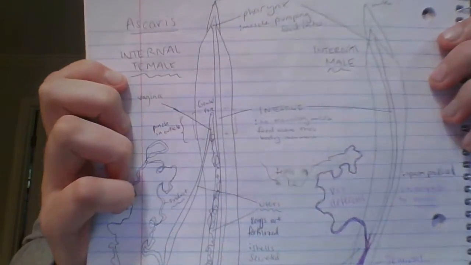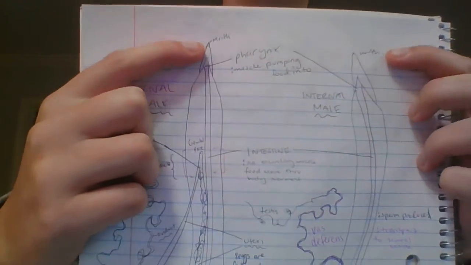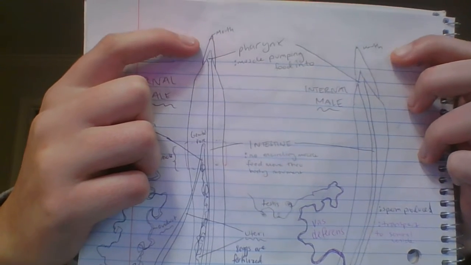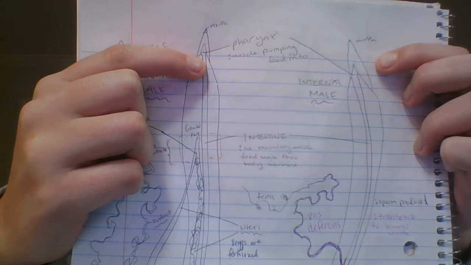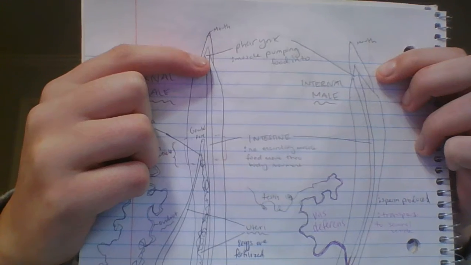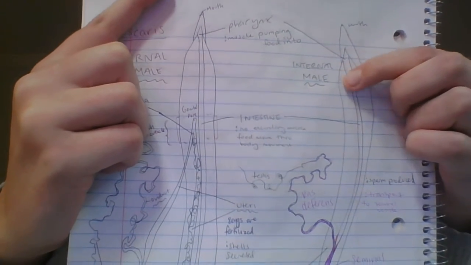Today I'm going to be doing an internal dissection or anatomy of the Ascaris specimen for male and female. Starting with common structures. This is the mouth anteriorly. It leads into the pharynx, which is a muscular organ that pumps the food into the intestine.